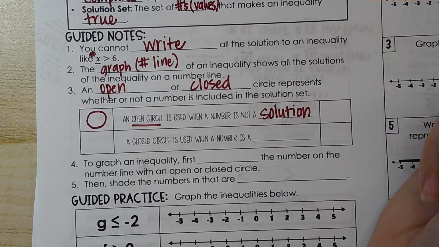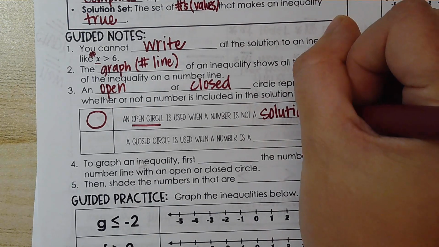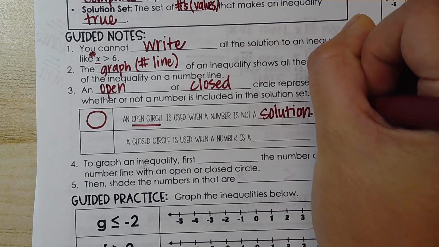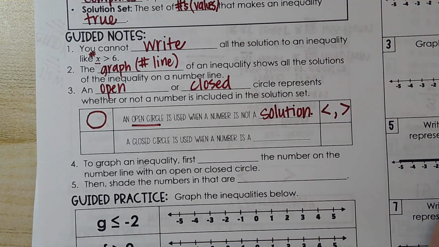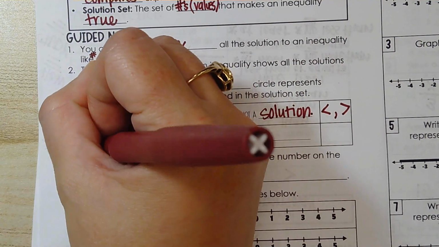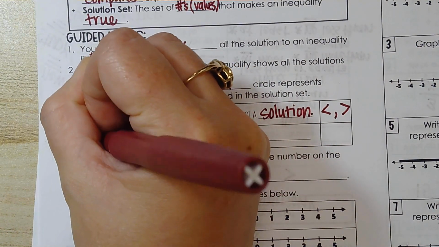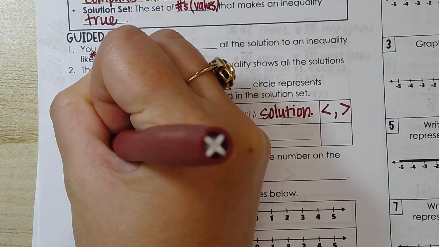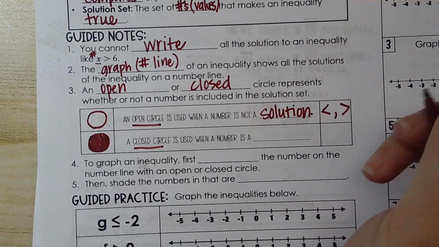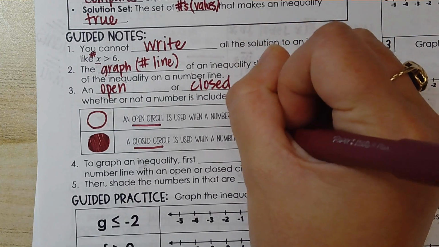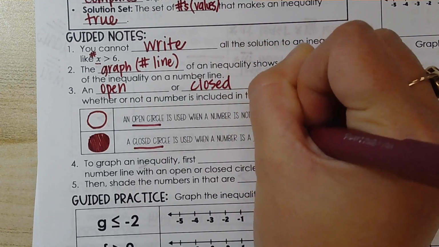And when there's a number that is not a solution is when you have the less than and greater than sign. Then you have a circle that is closed. A closed circle is used when a number is a solution, when it is a solution.